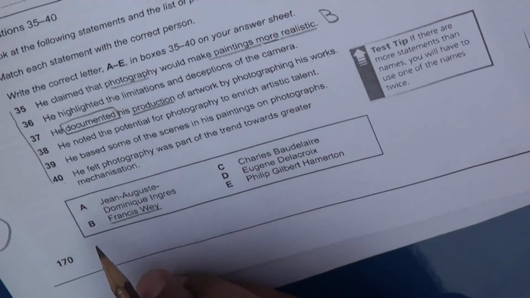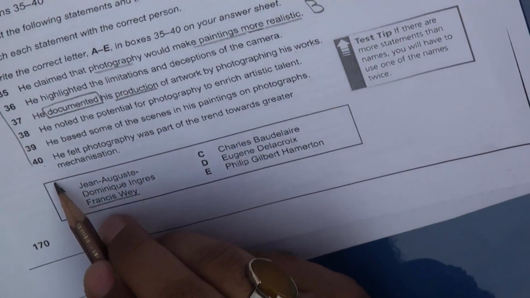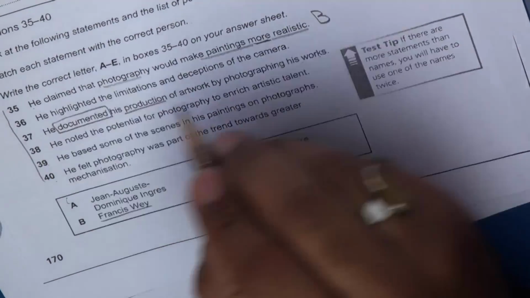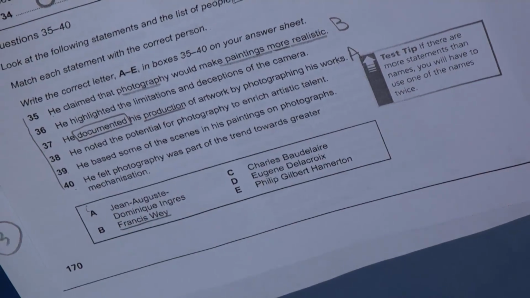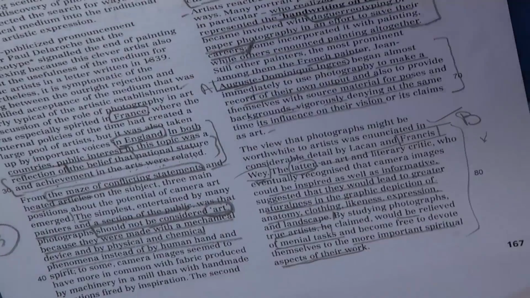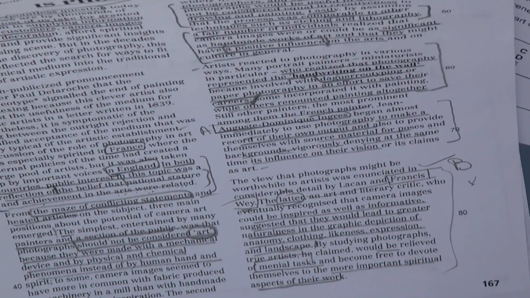So Auguste Dominic Ingres, where is that? Yeah, Auguste Dominic Ingres, that is A. For question number 37, the answer is A. Is that clear? All right, now let's go on and we see if there is any other name over here.